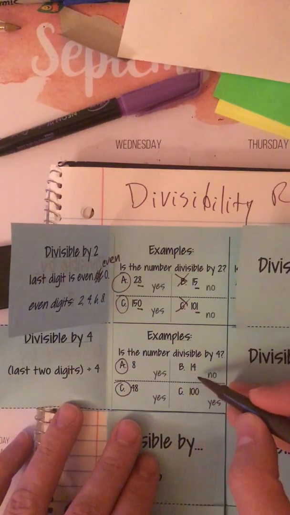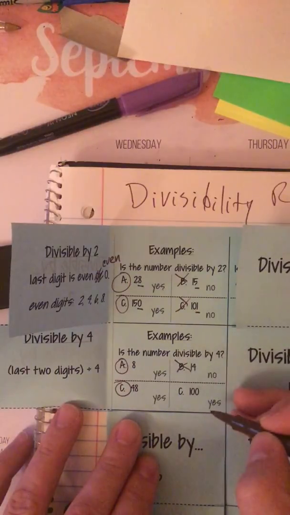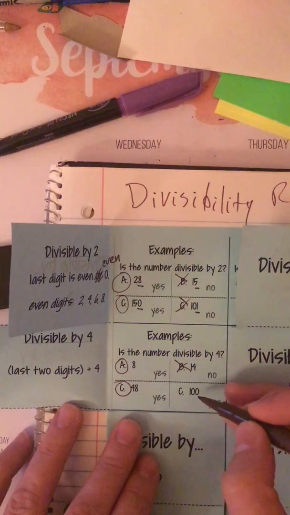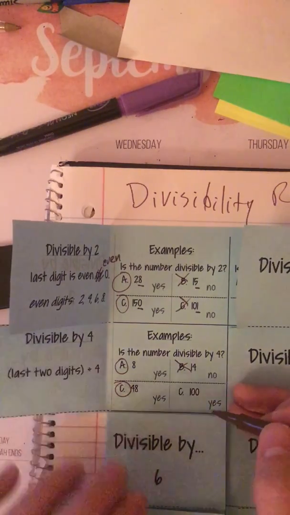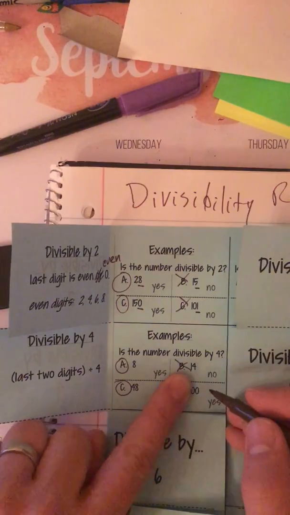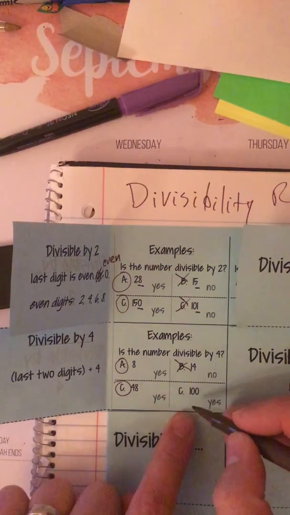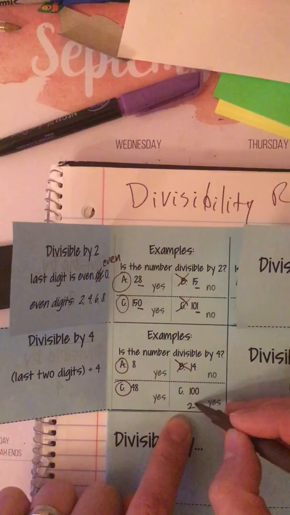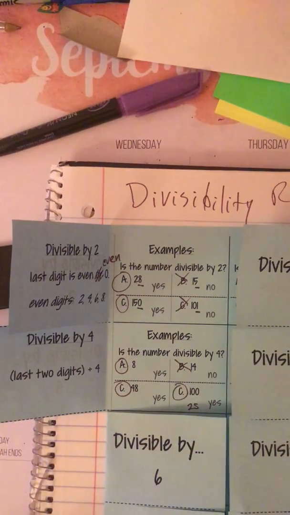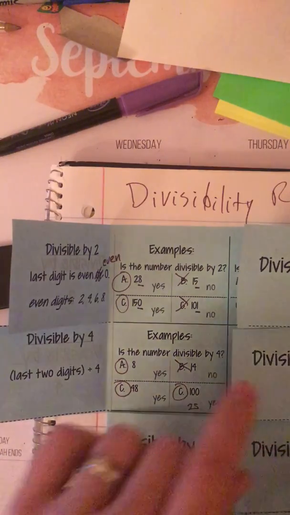14, is that divisible by 4? No, it's not. Now if we look at 100, are the last 2 digits divisible by 4? 0 divided by 4, yeah, it's 0. And we also know that 100 divided by 4 is a quarter, right? 25. So yes, that is divisible by 4. And then you continue on and on with these.